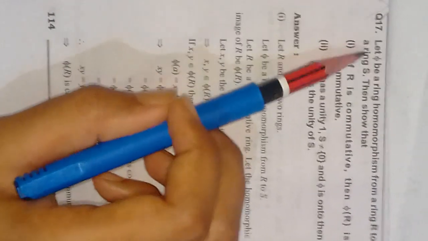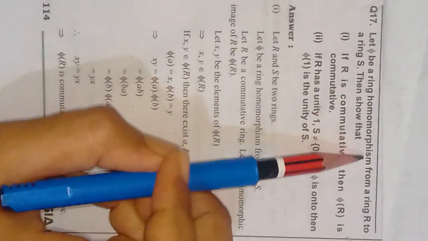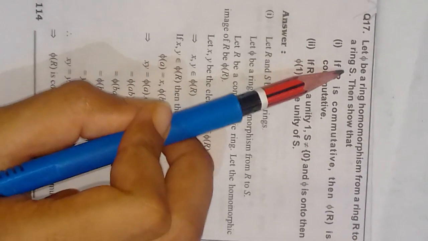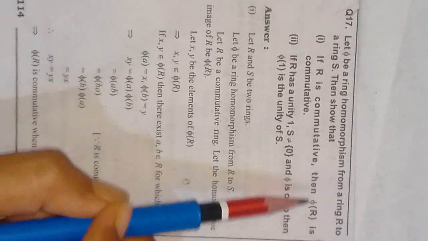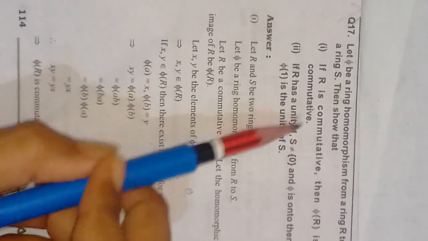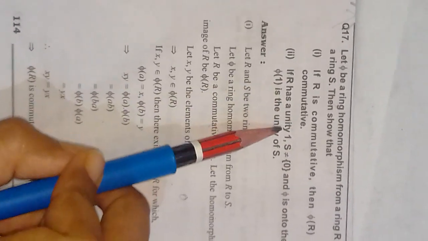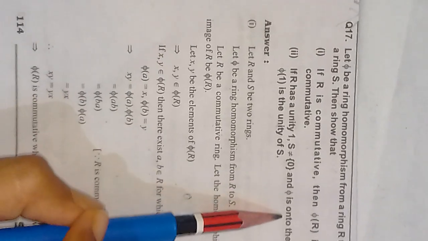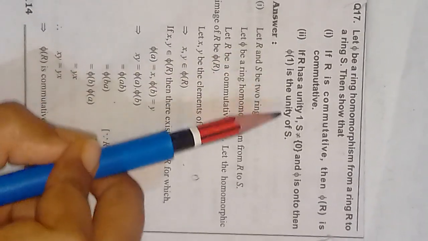Next, property 5. Let pi be a ring homomorphism from ring R to a ring S. We have to prove two conditions. One: if R is commutative, we have to prove pi of R is commutative. Next: if R has a unity element 1 and pi is onto, then we have to prove pi of 1 is a unity of S.